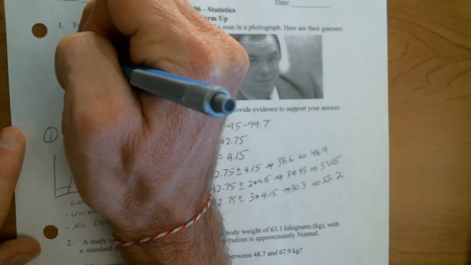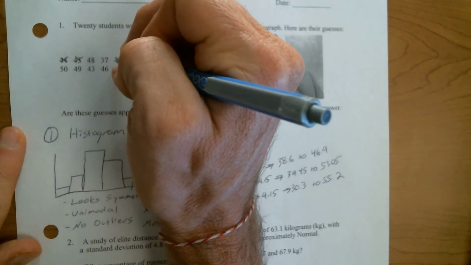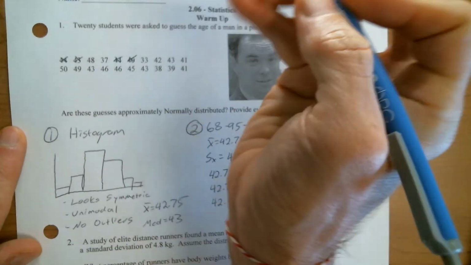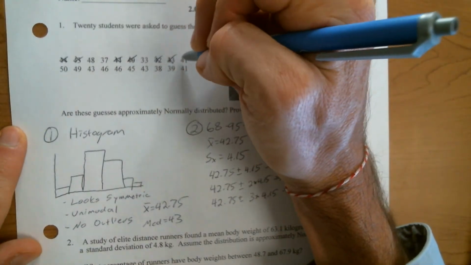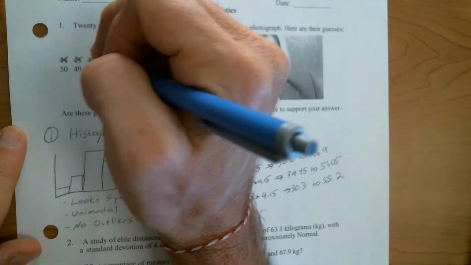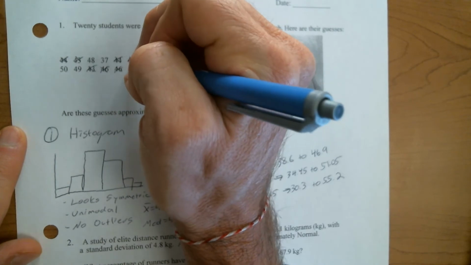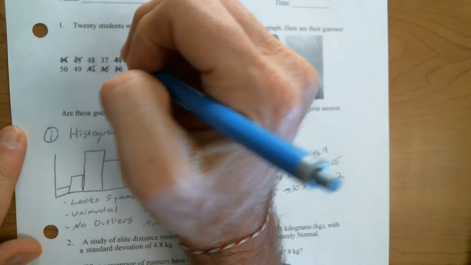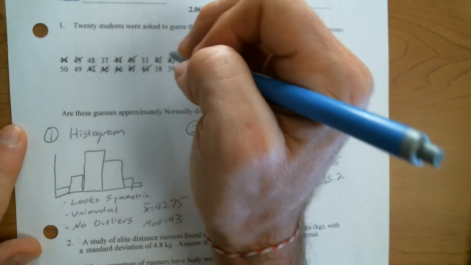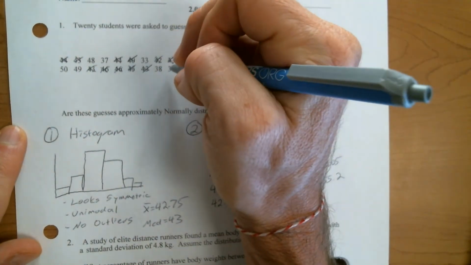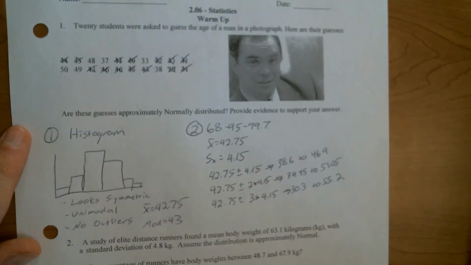So there's 1, 2, 3, 4, 5, 6, 7, 8, 9, 10, 11, 12, 38 would be too low, but 13, 14.